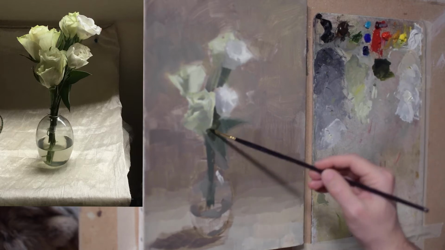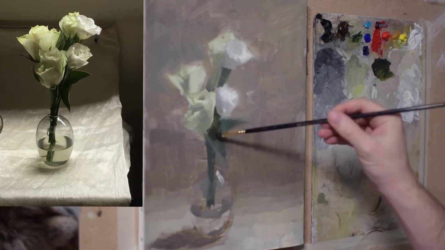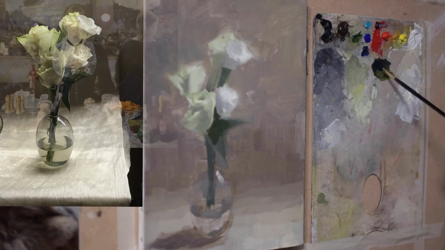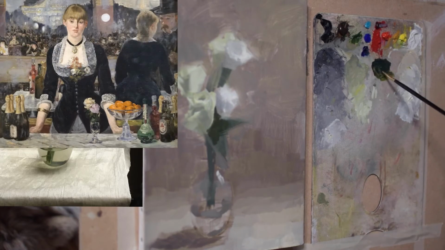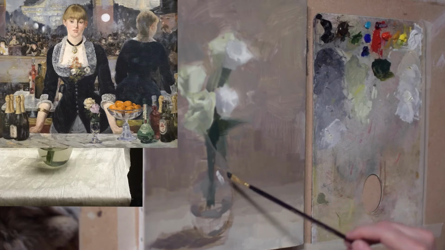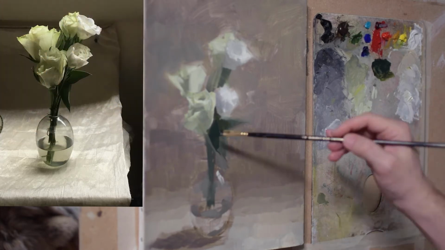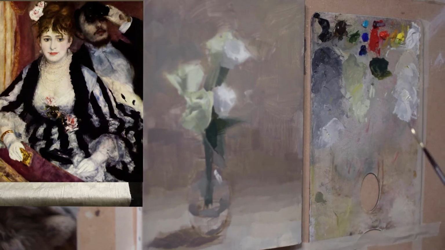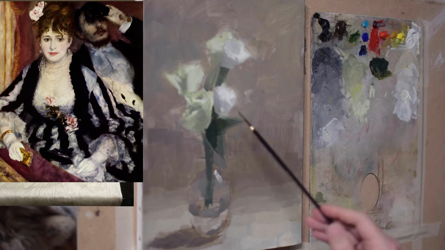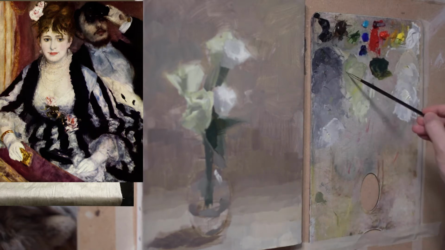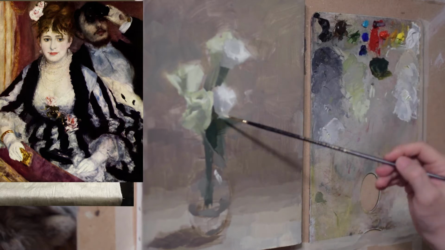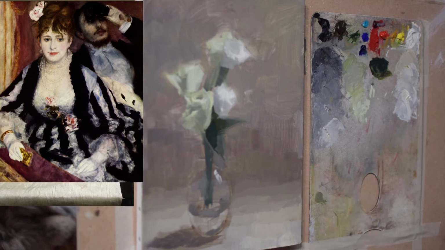For example, Edouard Manet, when he painted a bar at the Folies Bergère, the girl's dress is black. And also Renoir, the leader of the Impressionist movement, painted La Loge in 1874, and the lady sitting in the theater box has black stripes in her clothes.